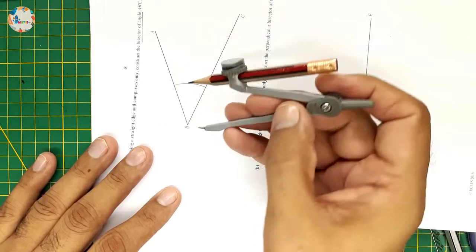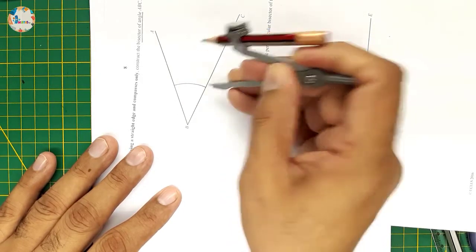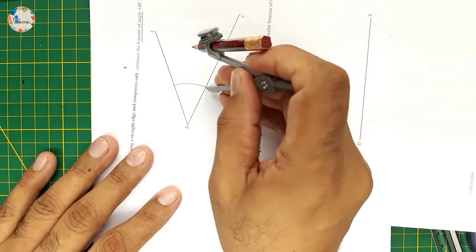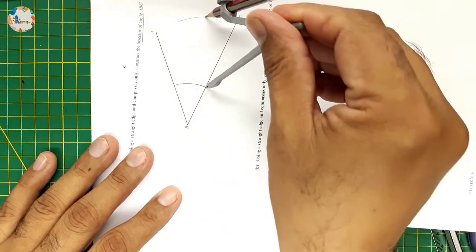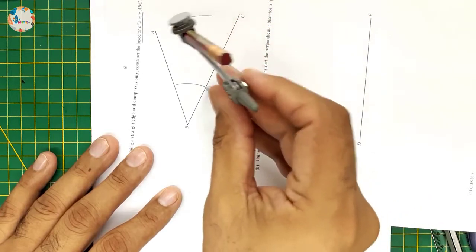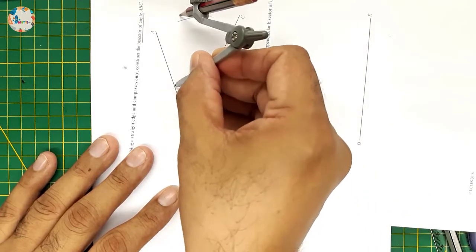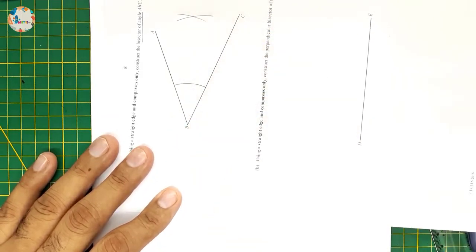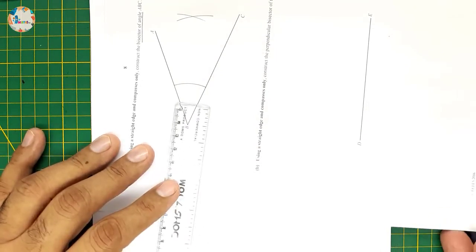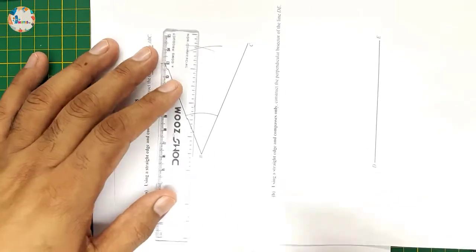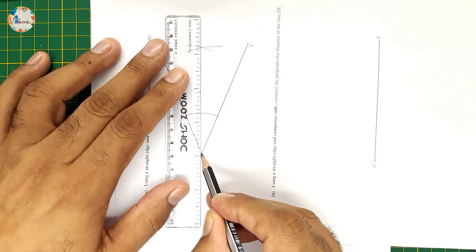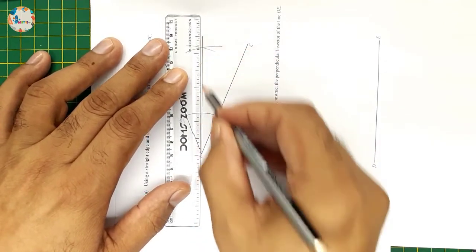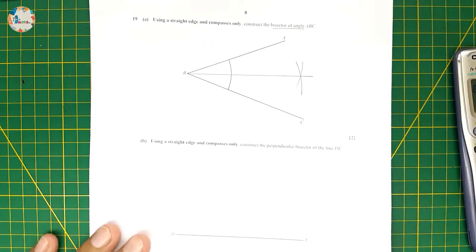After drawing this arc, we can place our compass at these two locations, open the compass a little more, and make another arc from here, and another arc of the same size over here. Now we have the intersection of the two arcs, and now we can join this point to B, and this will be the angle bisector.